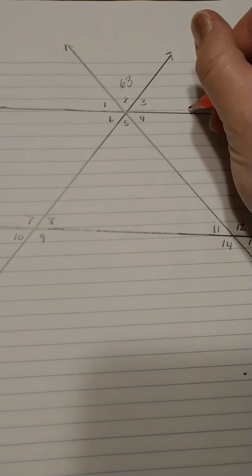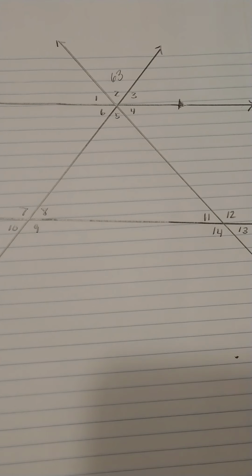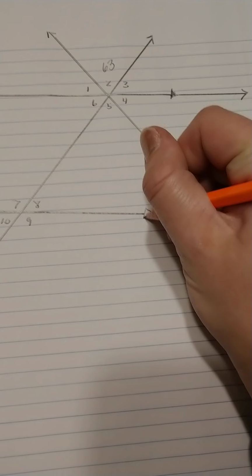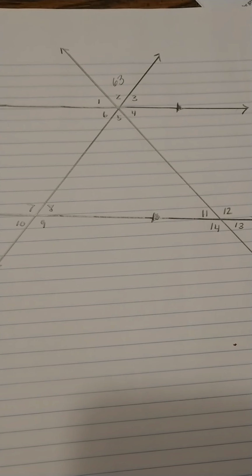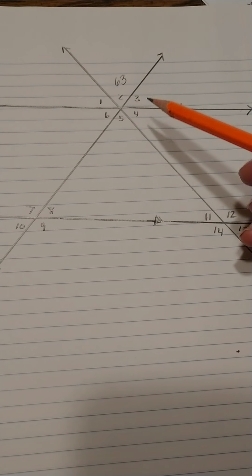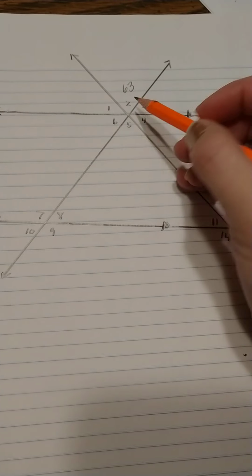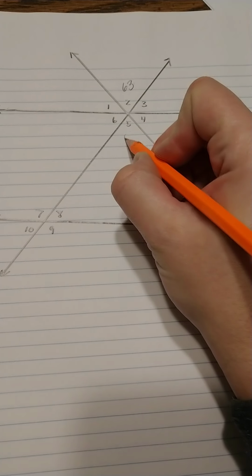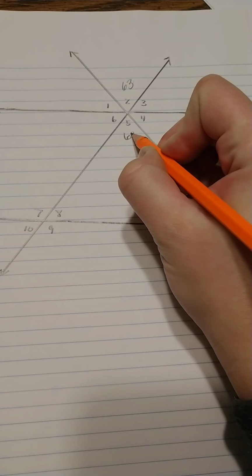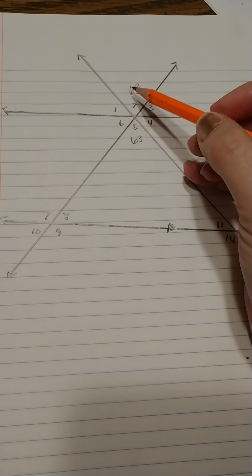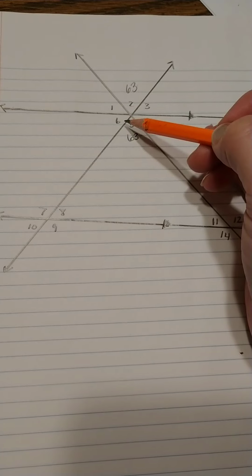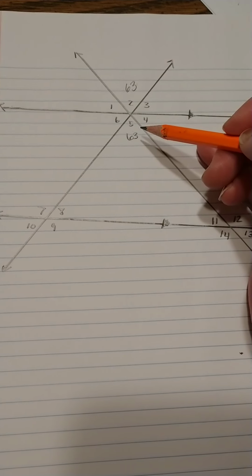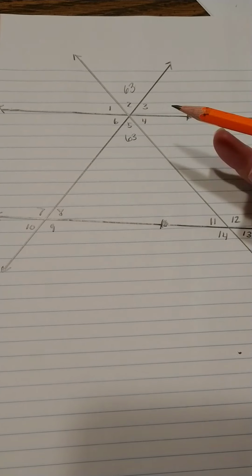It gave you that this line right here is parallel to this bottom line down here. Parallel lines means things are either congruent or supplementary. If 2 is 63, that means 5 is 63 right off the bat. Those are vertical. Because this is a crossroads of two transversals, we can't do corresponding and we can't do anything else. So that's all we can do with that piece.